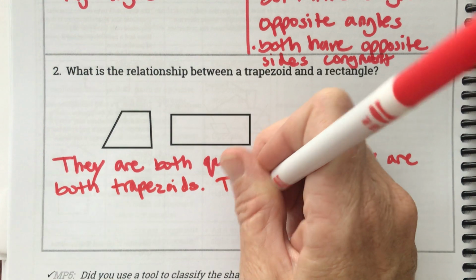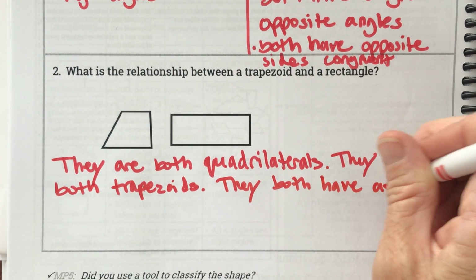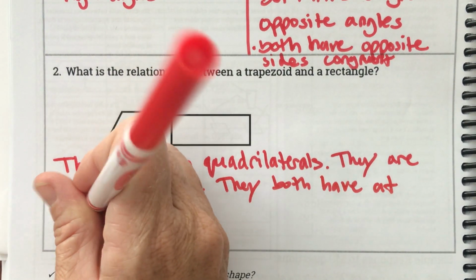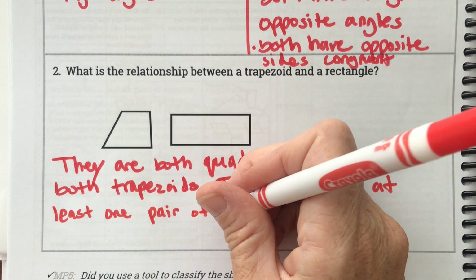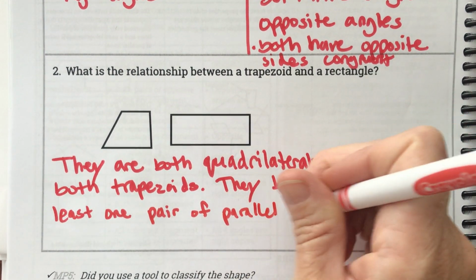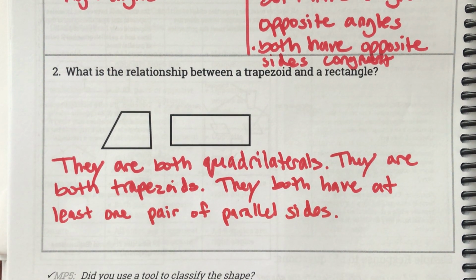They both have at least one pair of parallel sides. What else could I say? I think that's probably enough for that one.